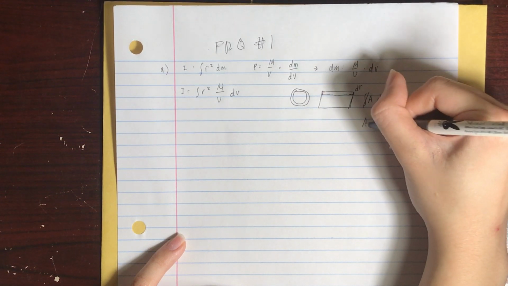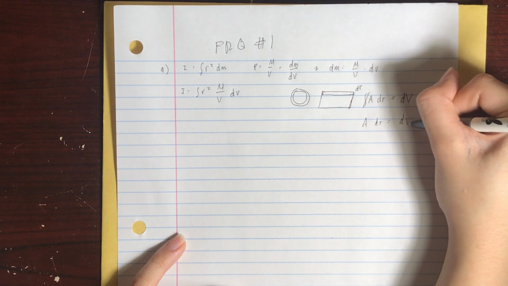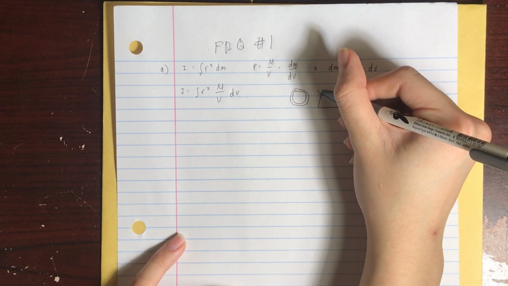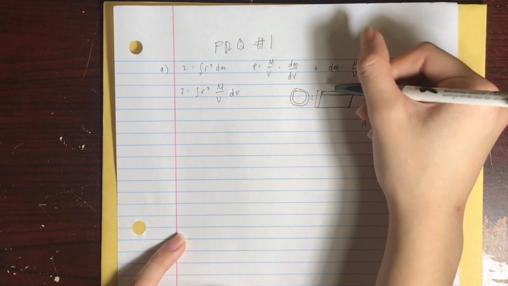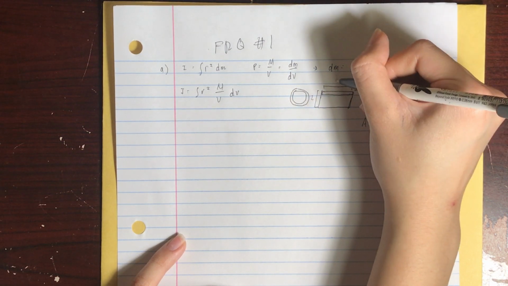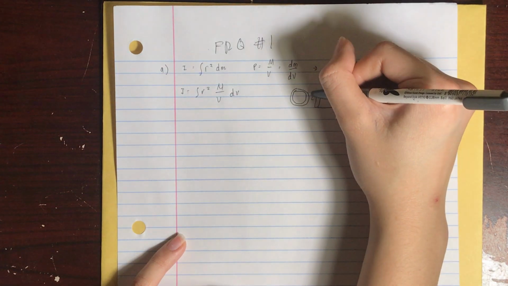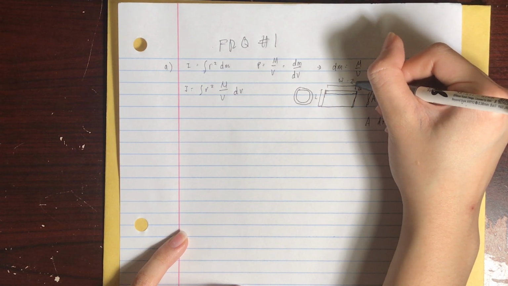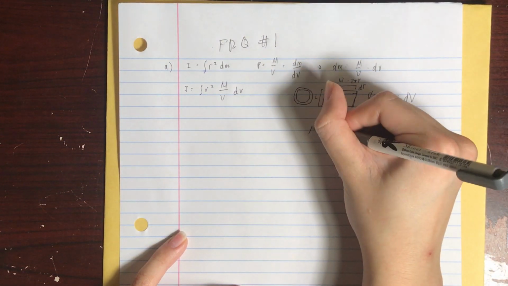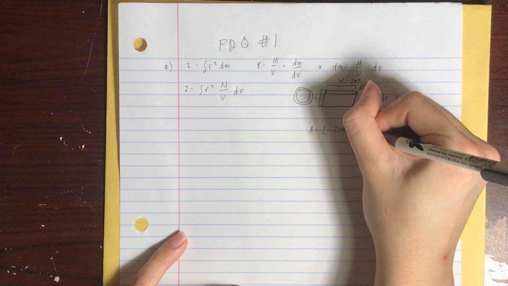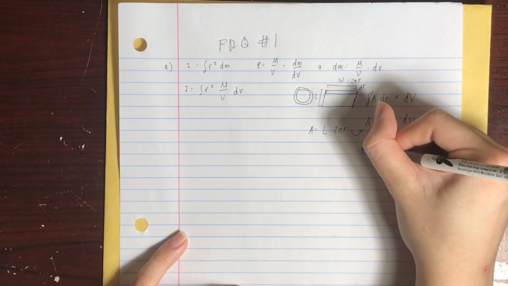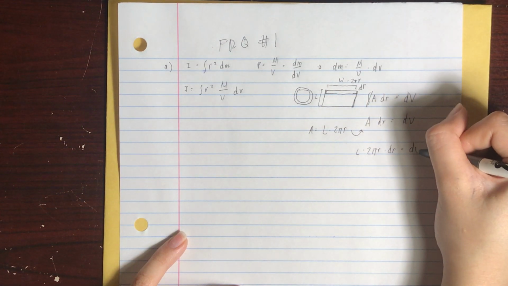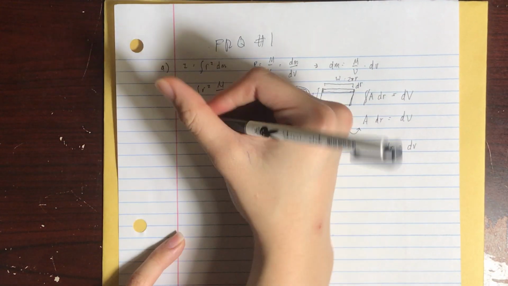So it'll be A dr equals dv, and we know that A is length times width. We have a length here, which is given as L, because that's the length of the cylinder, and its width, when we looked at it earlier from a top view, would be the circumference of the shell, and we know circumference is 2 pi r. So area equals L times 2 pi r, and we'll plug that in here. L times 2 pi r times dr, which is the thickness, equals dv. Now that we have this relationship, we can plug it into here.